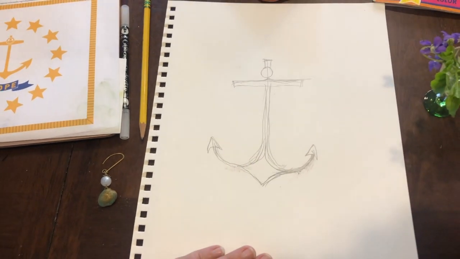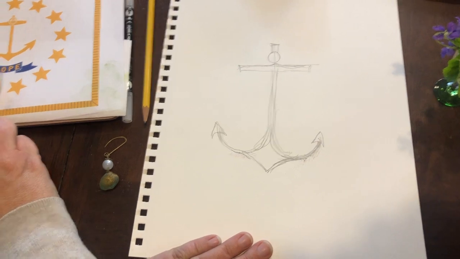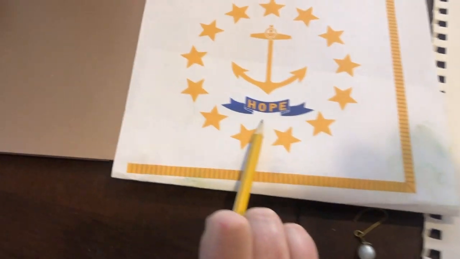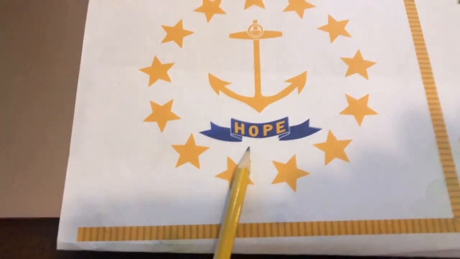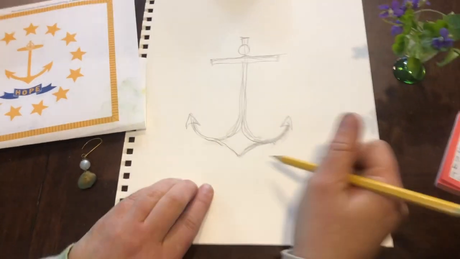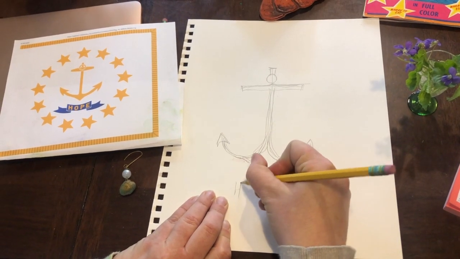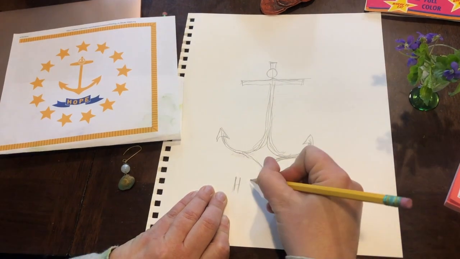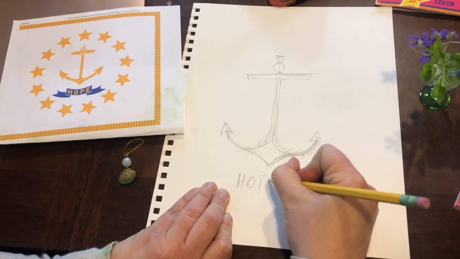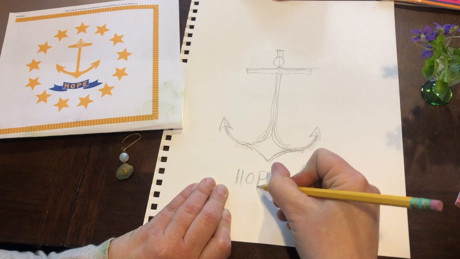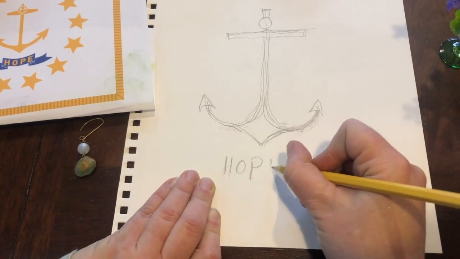All right, I'm liking my anchor. I'm gonna stop there. Now I'm gonna move on to our flag and state's motto, which is hope, which I honestly feel is more important now than ever. So again, I'm gonna put visual emphasis on hope. So I'm gonna write it, just the word first. And try to watch the kerning on your letters. That's the spacing. It's something I always struggle with.